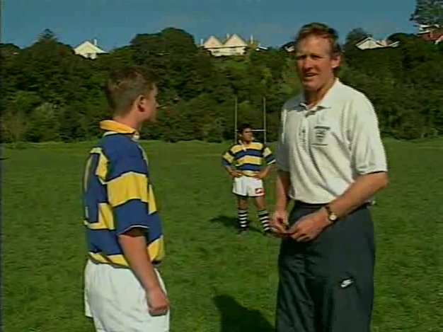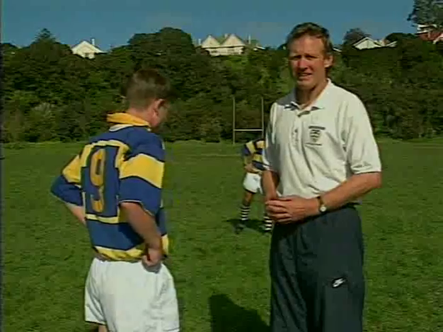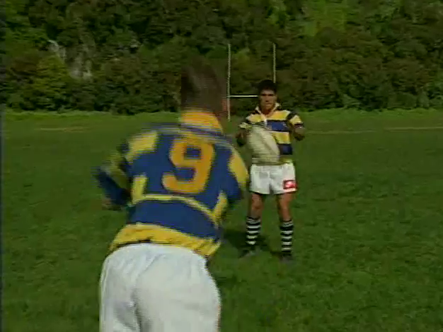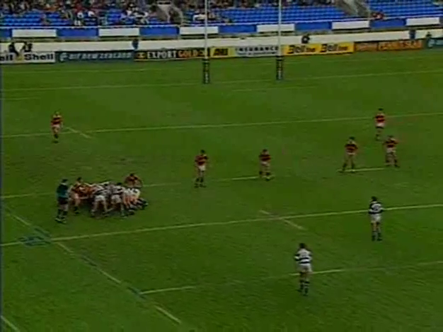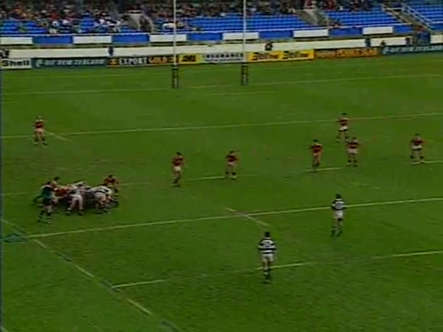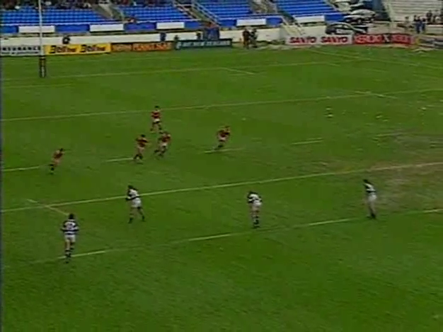The first five has three options of how he can take the ball. One, he can take it standing. This gives him time, especially for his kicking option. The first five should vary the position that they receive the ball in, depending on the attacking options.